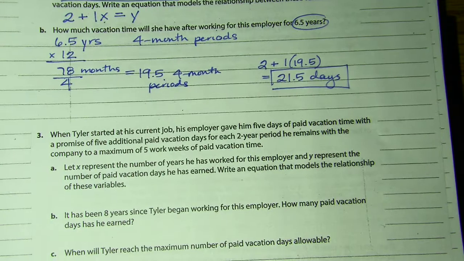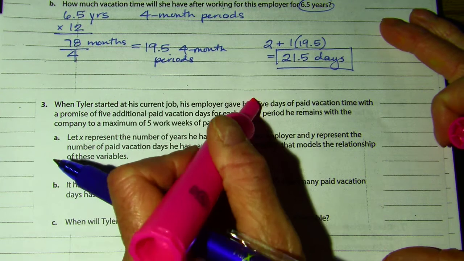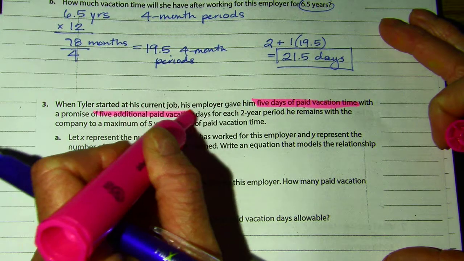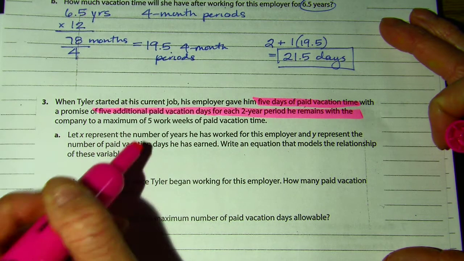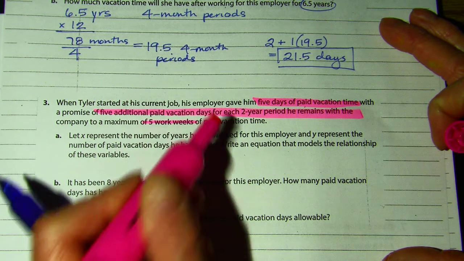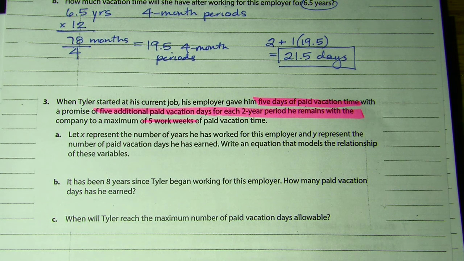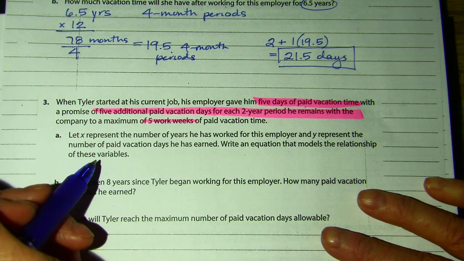All right, number 3. When Tyler started at his current job, his employer gave him 5 days of vacation time with a promise of 5 additional vacation days for each 2-year period he remains with the company. And that's a maximum of 5 work weeks of paid vacation. So it says let X represent the number of years he's worked and Y represent the number of paid vacation days.